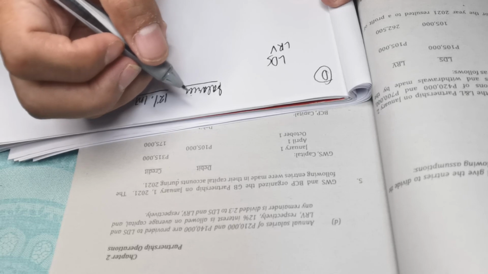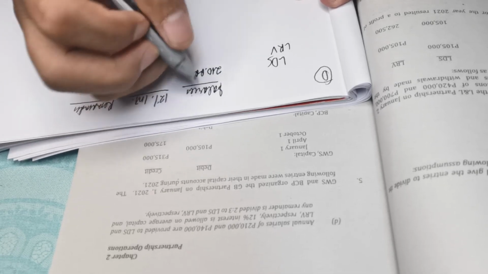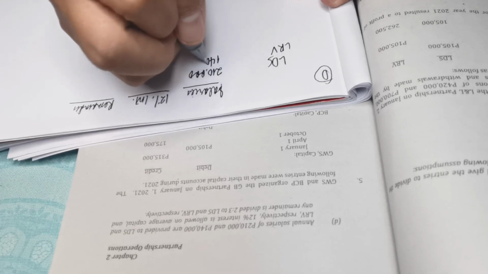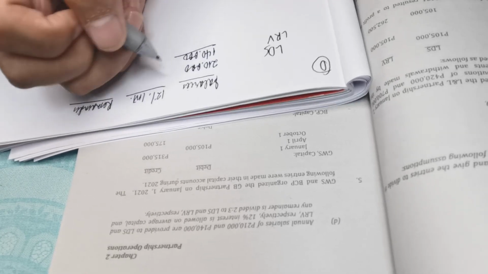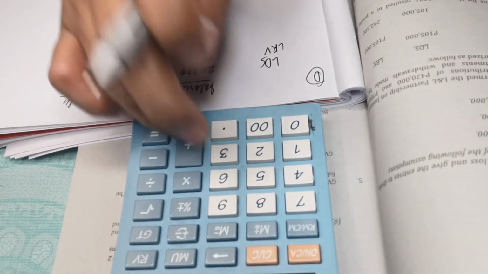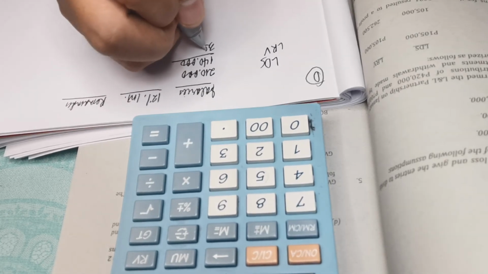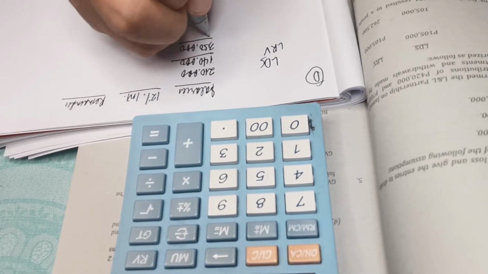Salaries of 210,000 and 140,000, total 350,000.